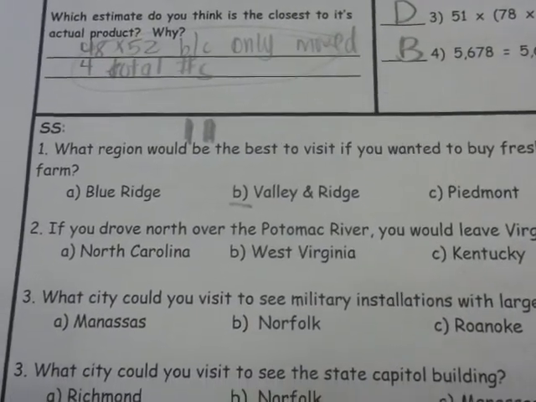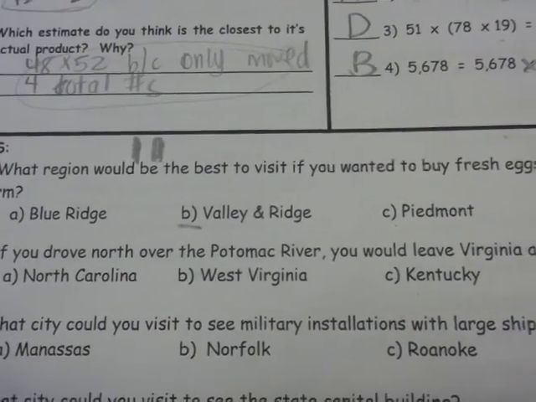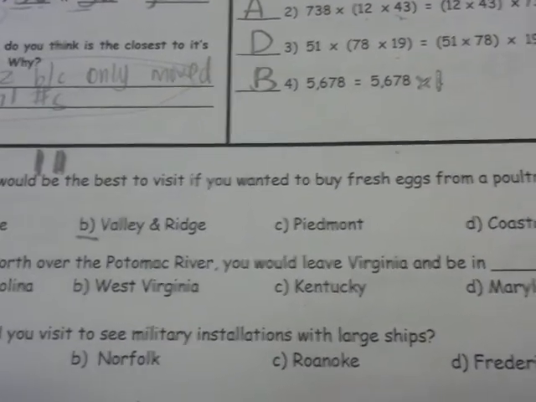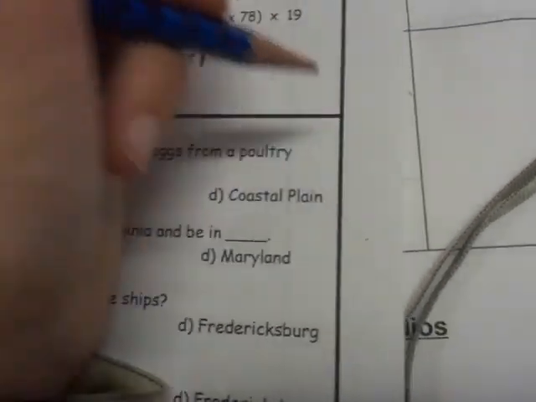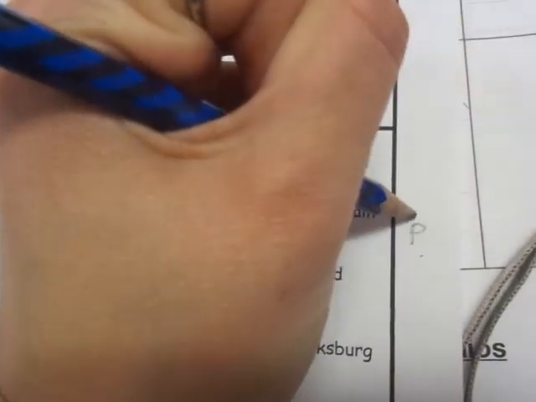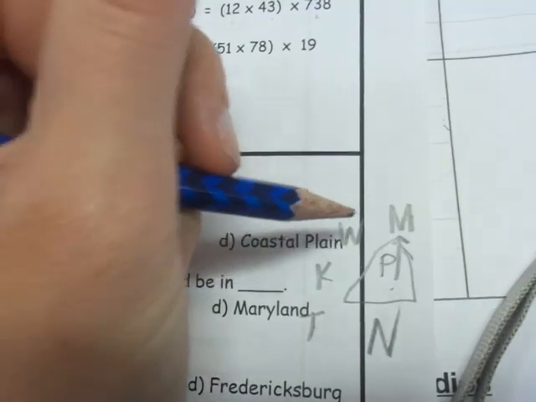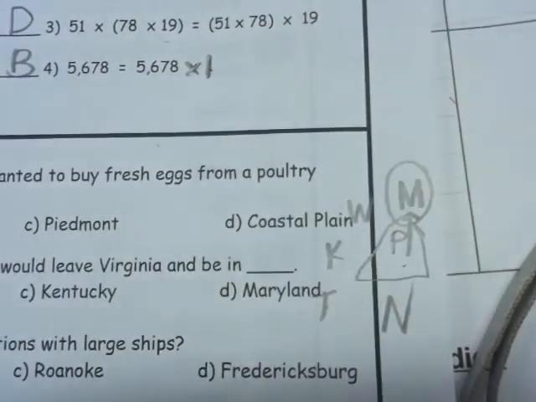Number 2, if you drove north over the Potomac River, you would leave Virginia and be in what state? So I'm kind of thinking about my states here. Potomac River in Virginia. If I drive north, I'm going to be in the state that starts with M.